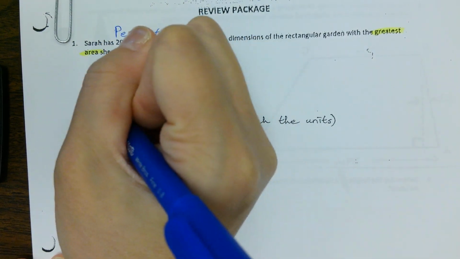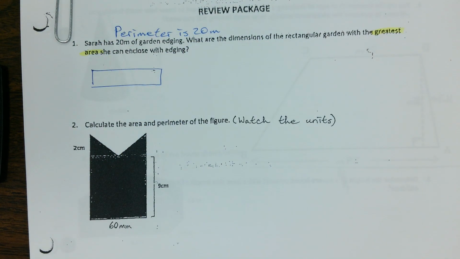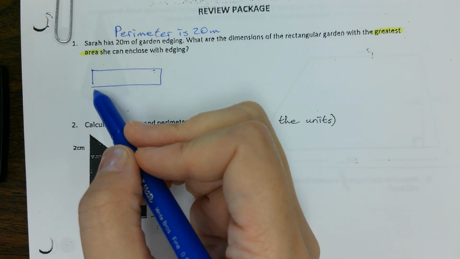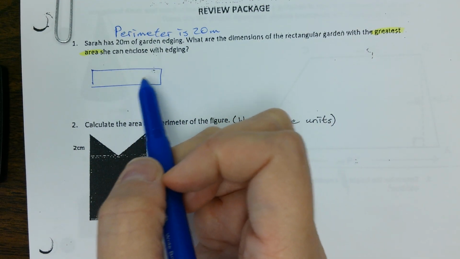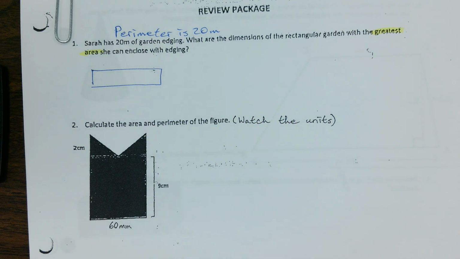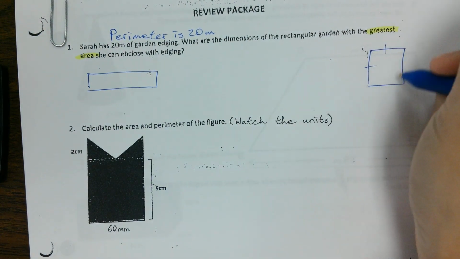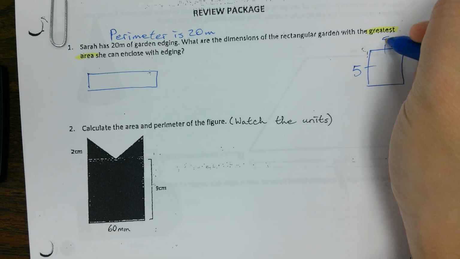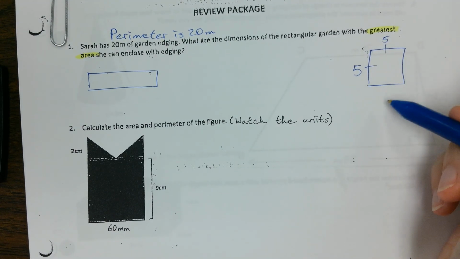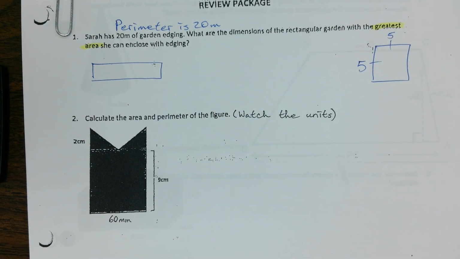So let's say I have this. What's the dimension of this rectangle? So, for example, for this one, what's my length? What's my width if my perimeter is 20? 5. Okay, good. So I can have a square, 5 and 5. Right? 5 plus 5 plus 5 plus 5, that gives me 20. What's another option?